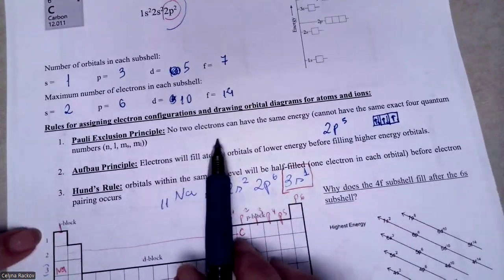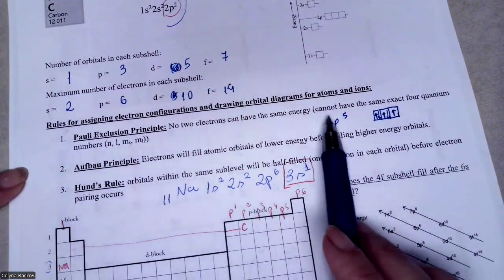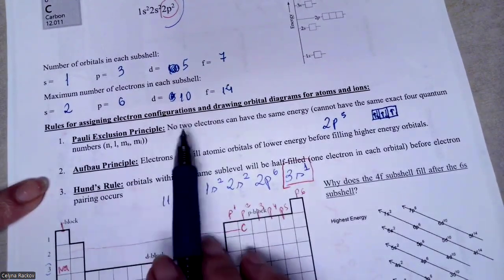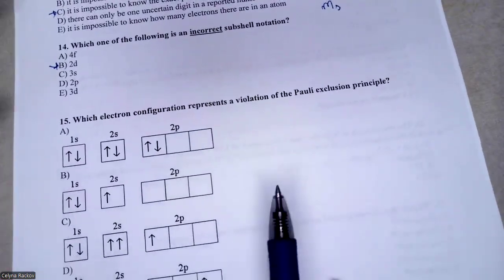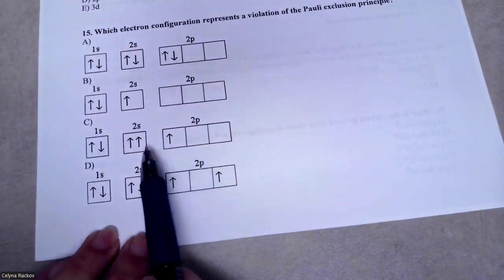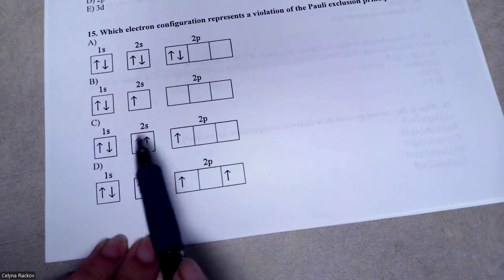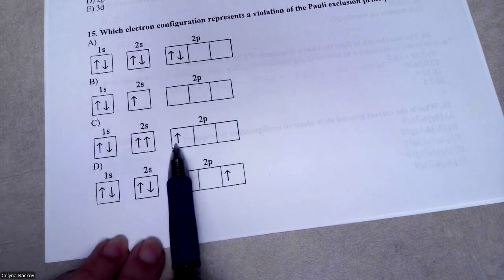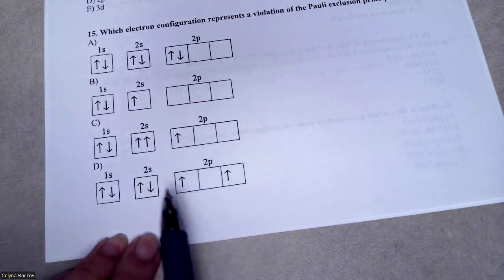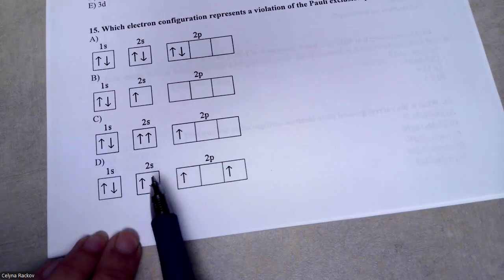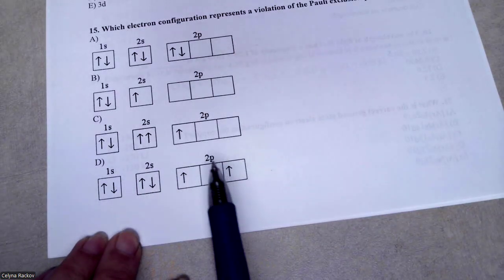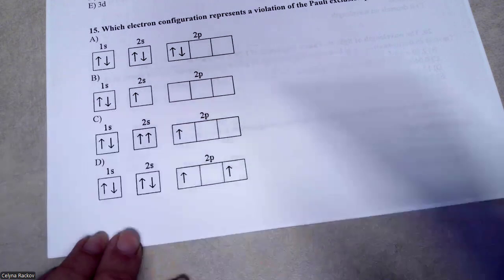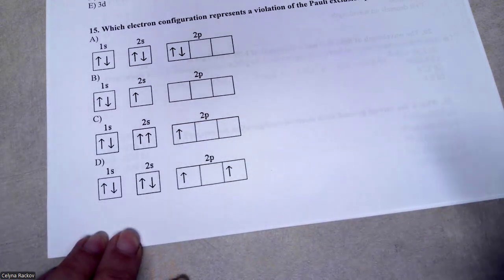So no two electrons can have the same energy. They cannot have the same exact four quantum numbers. This is what the Pauli principle says, right? So if you look at these electrons here on the C, they have two electrons in the same orbital and both pointing up. That's not correct, right? In each box, it will be one up and another down. You don't have two electrons both pointing up. If you do this, we have the same four quantum numbers. That is not true, right?